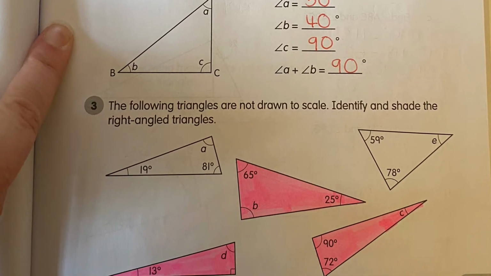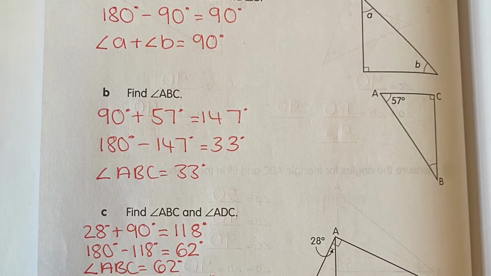Here are the answers from yesterday's tasks. Please pause the video and mark your work.